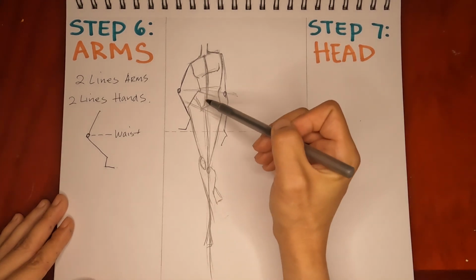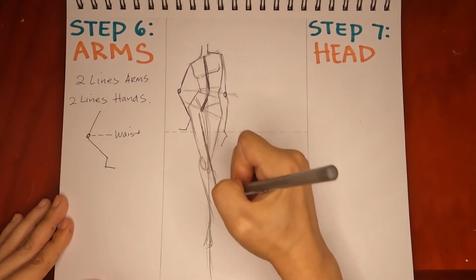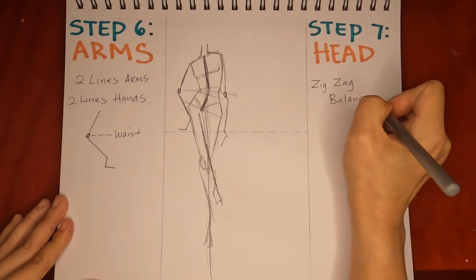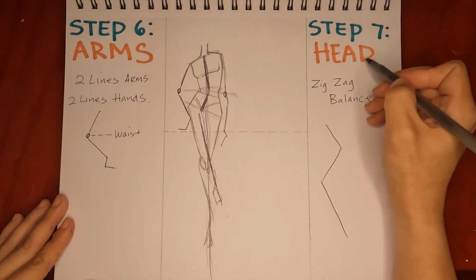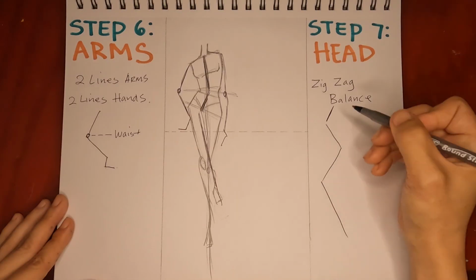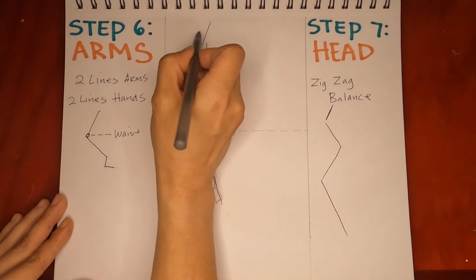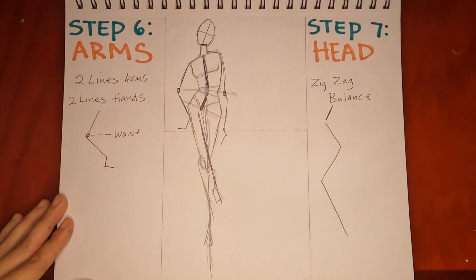Step 7, the head. If you see, my upper body goes this way, my lower body goes that way, and my main leg goes the other way. This is called a zigzag balance. So now I know which way to zig my head, which is the other way. So it flip-flops. I'm going to start with the middle line of my face, my eye line, and then an oval around it.